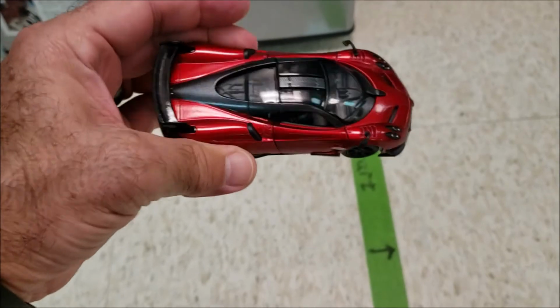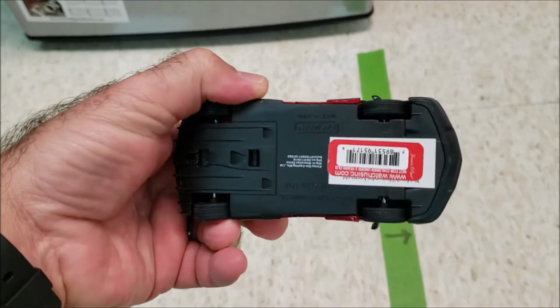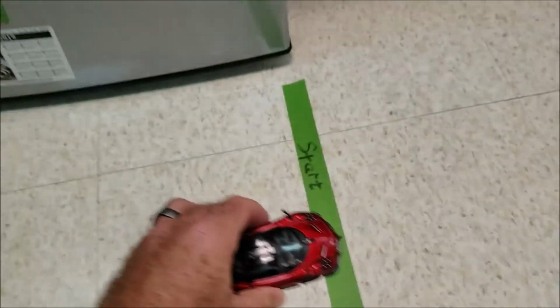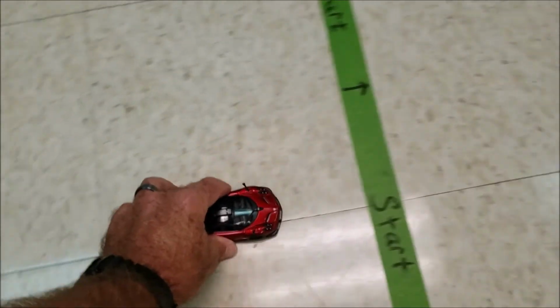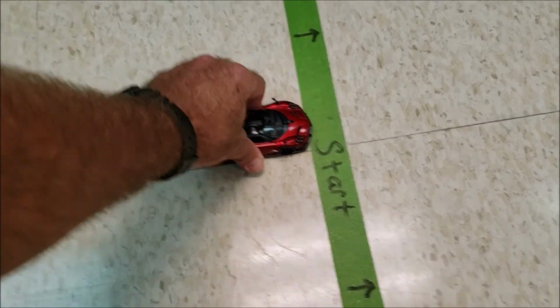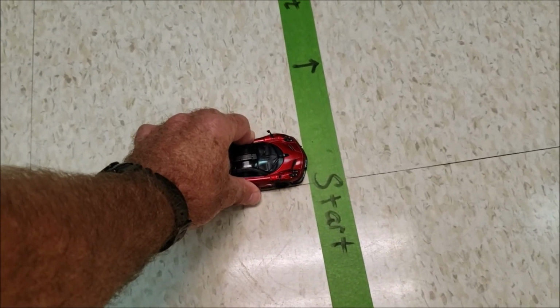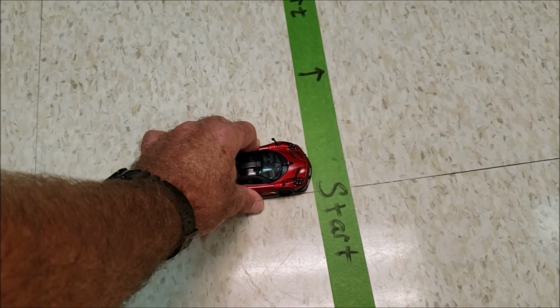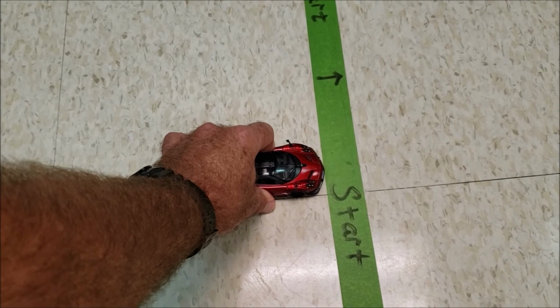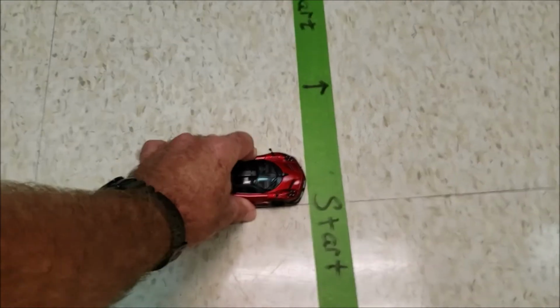All right, this is another one of the pull and release cars. This is a car called a Pagani Huayra. All right, they're all sports cars that my son likes. So again, you pull it back, and it's got stored potential elastic energy, and I'm going to walk with it as it goes along. All right, so similar to the Dodge Viper, you're going to have to pause it as it crosses each of the green lines. In 3, 2, 1, go. Cross, cross, cross, cross, cross.